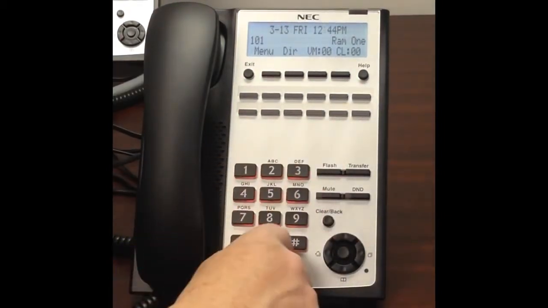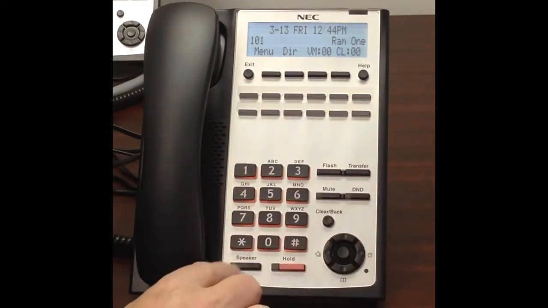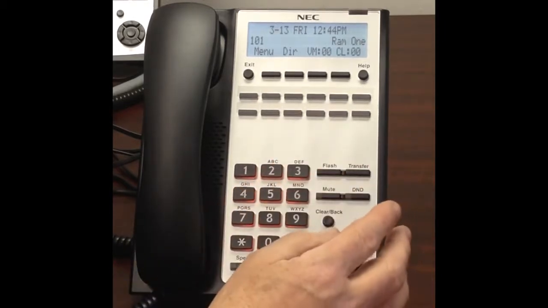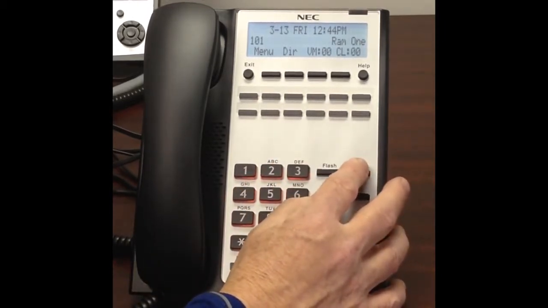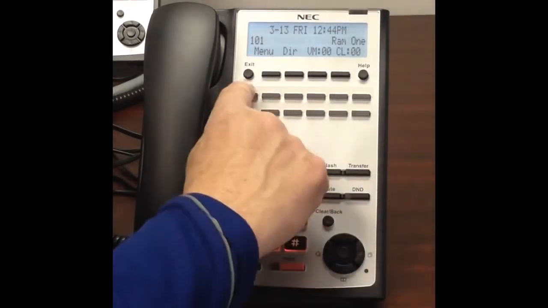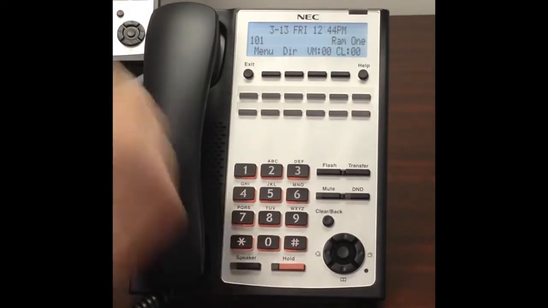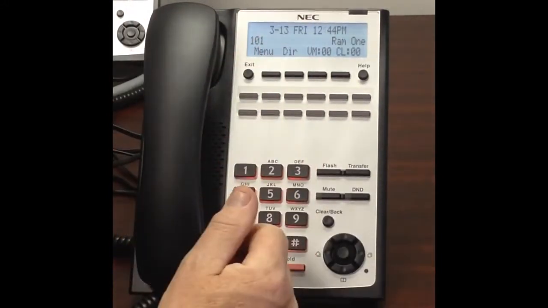Some of the other buttons you have are the dial pad, which everyone knows, a speaker button, a big hold button, which will put a caller on hold, a flash, which we really don't have to use. Transfer will allow you to transfer a call that might come in on a trunk key. Hit transfer, press one of those lines, boom, that call goes to the manager's office.